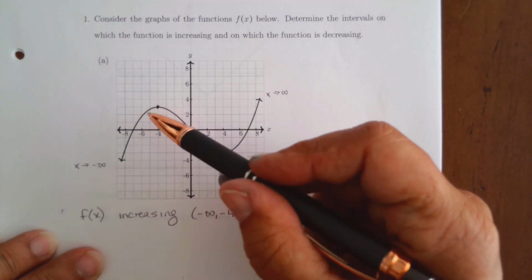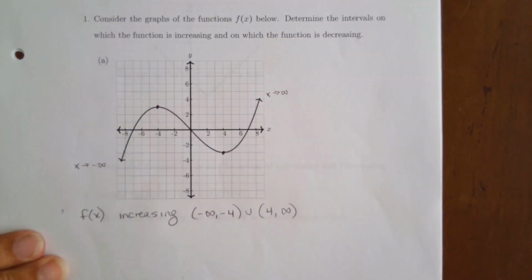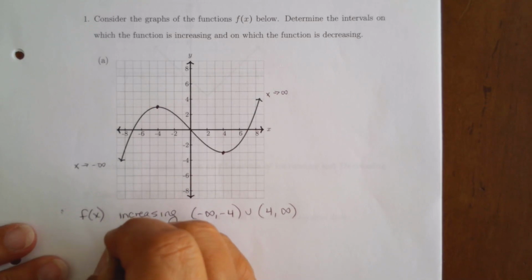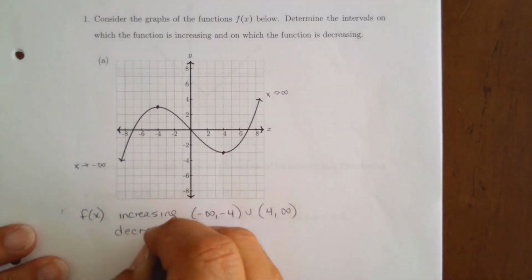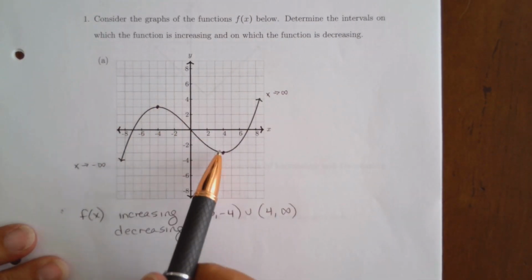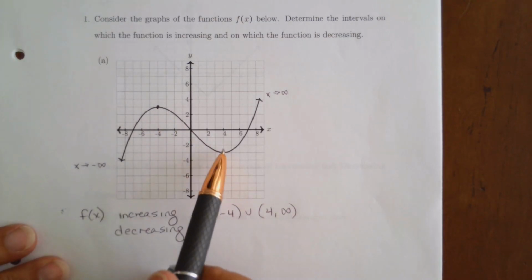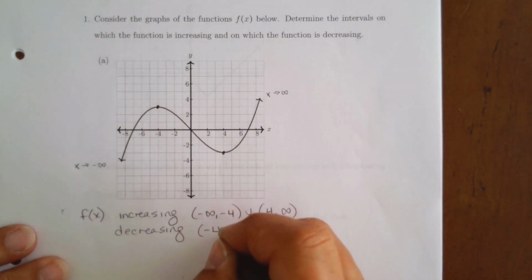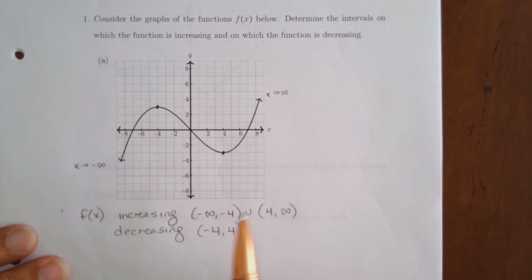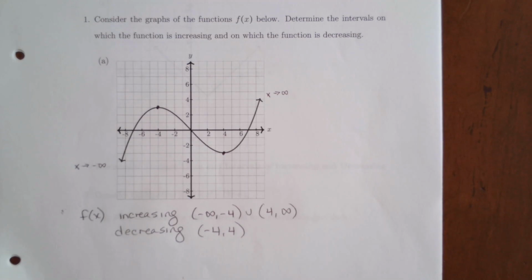Okay, so that's where my pencil's moving up. The function is decreasing, okay, between here and here. So that would be between negative 4 and positive 4. That's where we're decreasing.